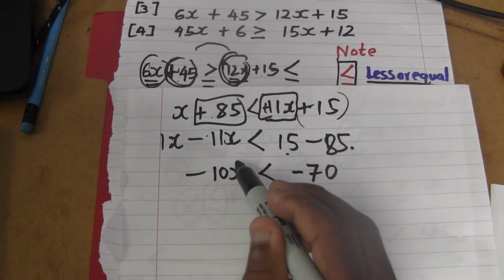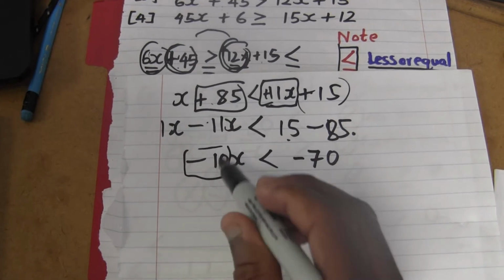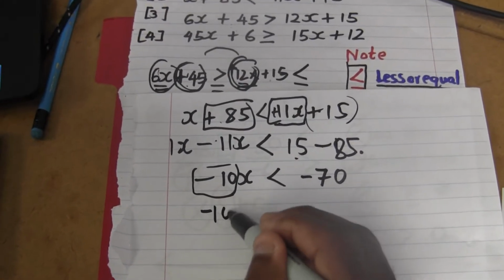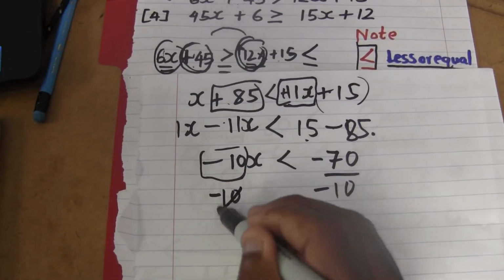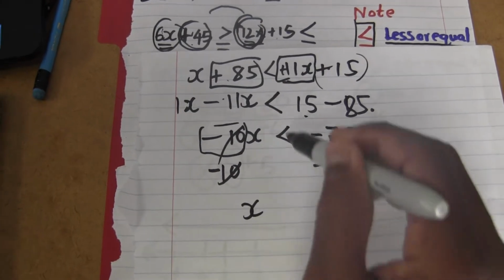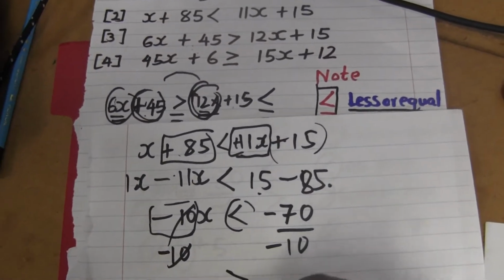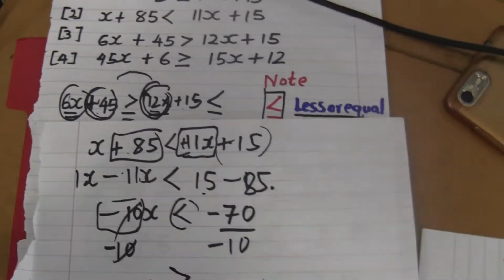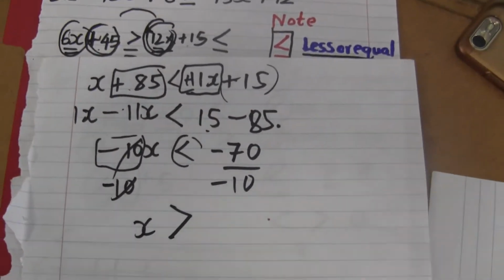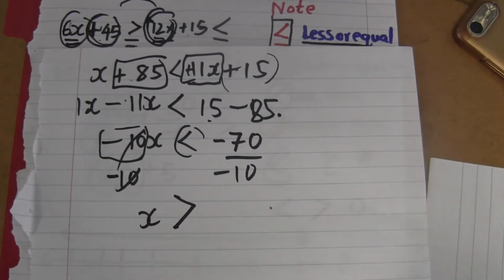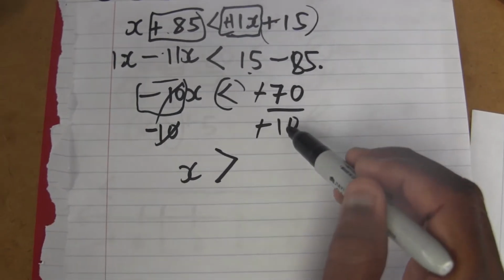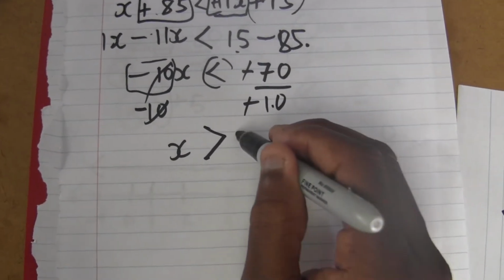So now you only need x, you don't need this. So what happens? Divide by negative 10, divide by negative 10. And we know whenever you divide by a negative, the direction of the inequality has to change. So it's going to be the other direction only if you divide by a negative. But if you divide by a positive, the direction of the inequality stays the same. So how many 10s is 70? That's 7. So this is going to face to the right.